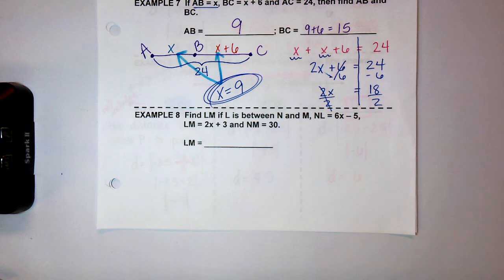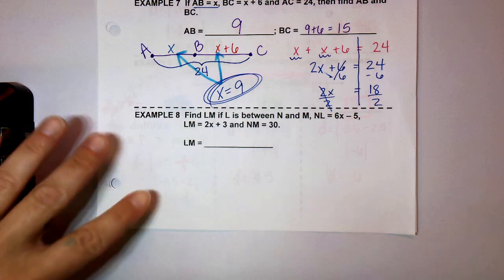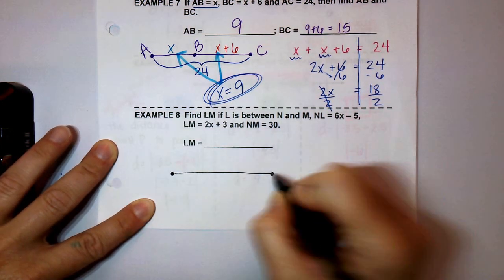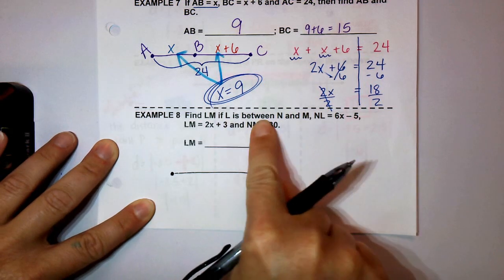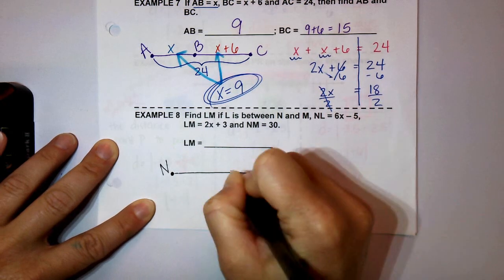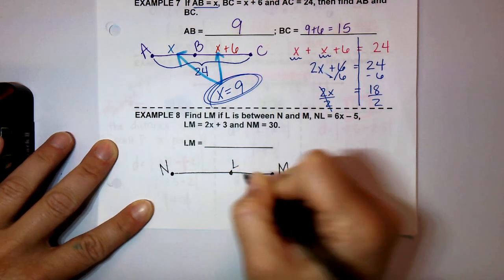Let's see. Find ML if L is between N and M. All right, so let's draw a picture. I'm telling you, Ms. Shupak loves pictures. And if you bring me your stuff and say, I don't know what to do, I'm going to tell you, draw a picture. Here we go. There's my line segment. It says L is between N and M. So N and M, L is somewhere on that line.